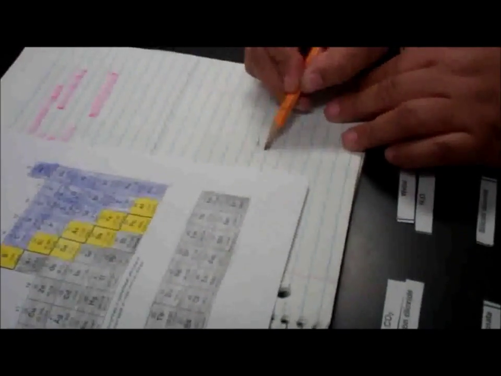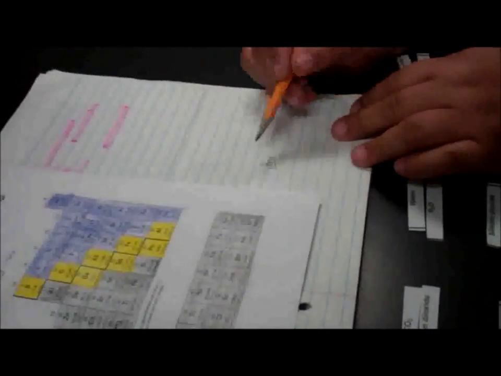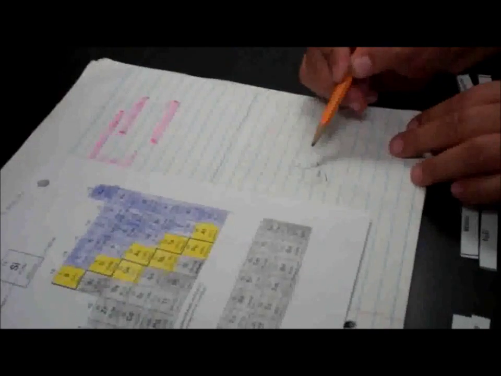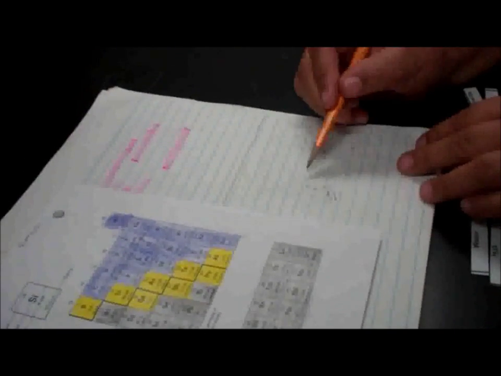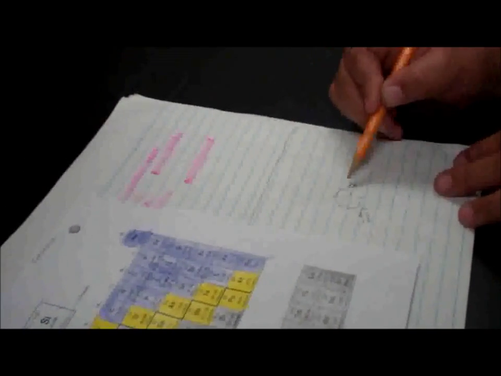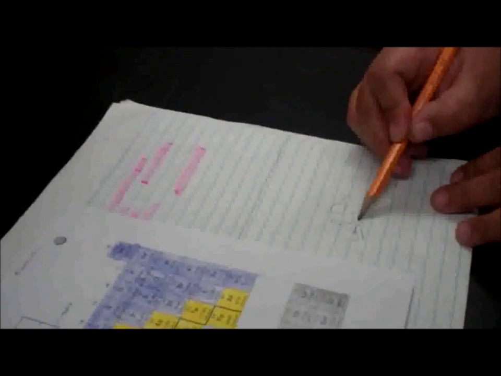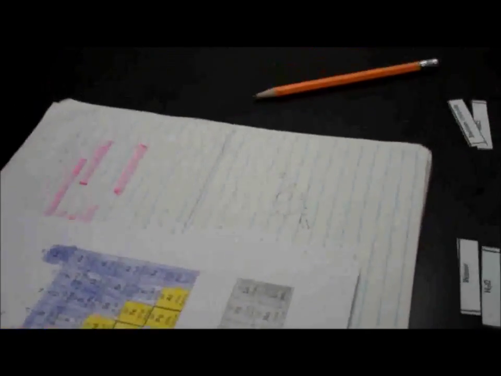You have a calcium, so that's 1 atom. That'd be like a 1 right there. You have a carbon, that's 1. And then you have oxygen, which is 3. So 1 plus 1 plus 3 equals 5. So how many atoms? 5 atoms. Okay? Let's see what you have. Explain it. Okay. Go ahead.